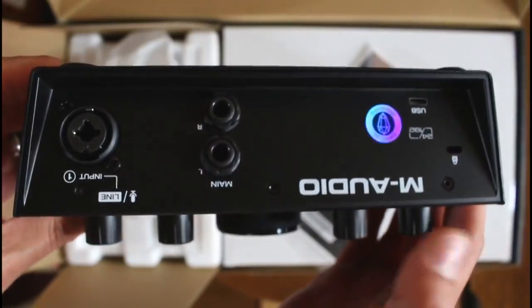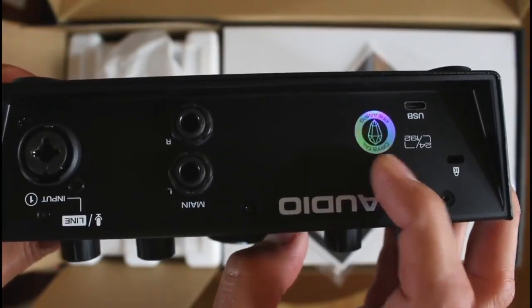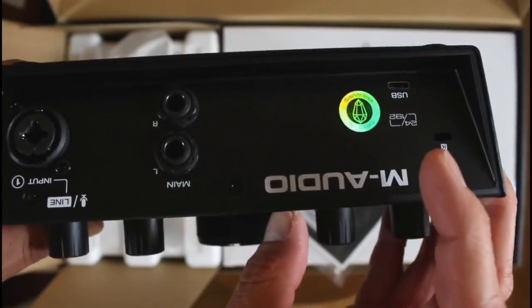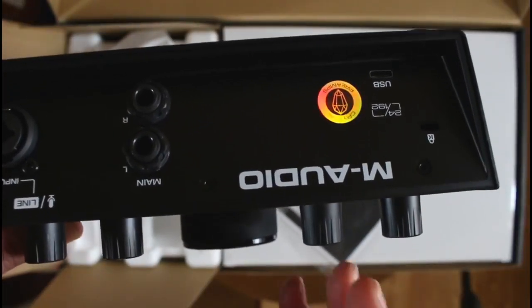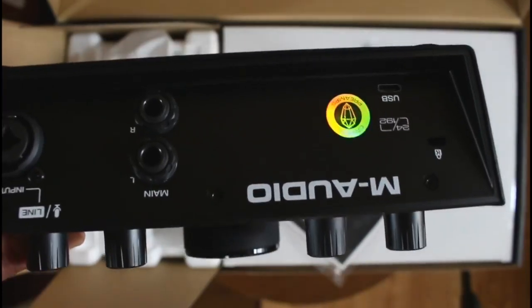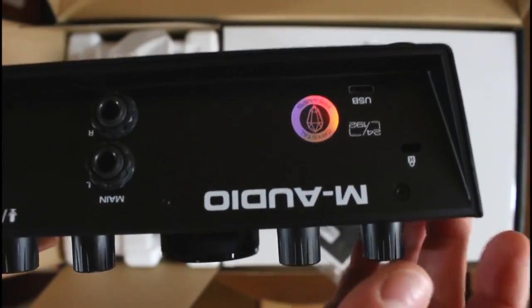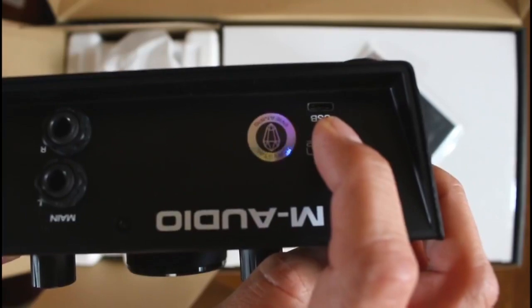So real sturdy, real essential. 2 main outputs, crystal preamps. This is exclusive from M Audio. This is proprietary preamps, which we'll get into in the demo as well. They sound fantastic, whether you're using a condenser microphone or a dynamic microphone, they sound great.